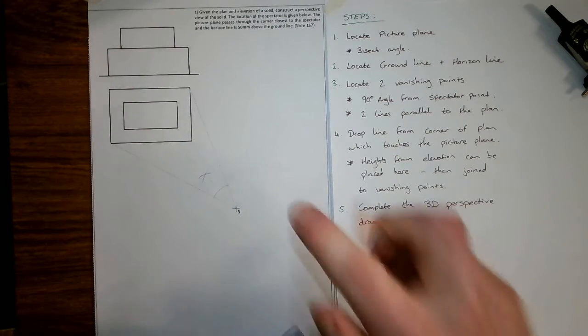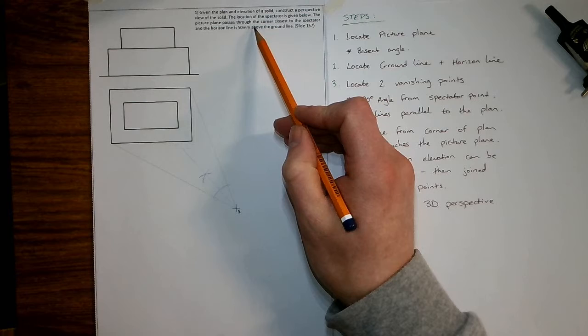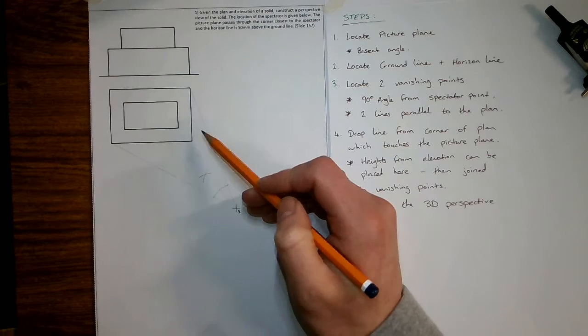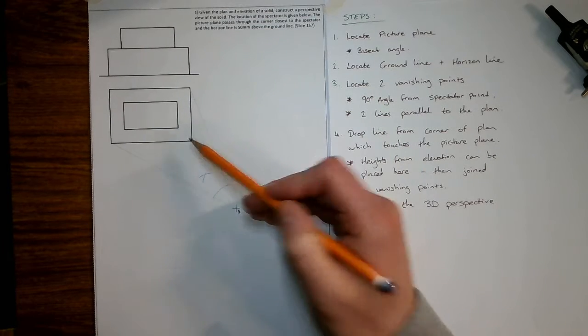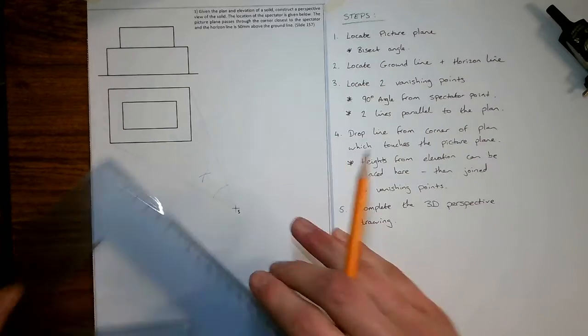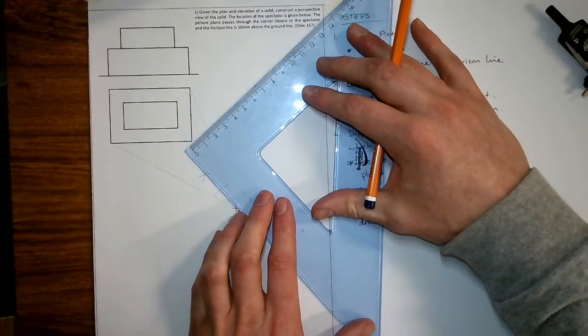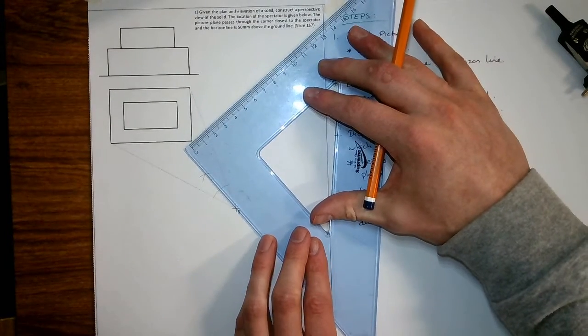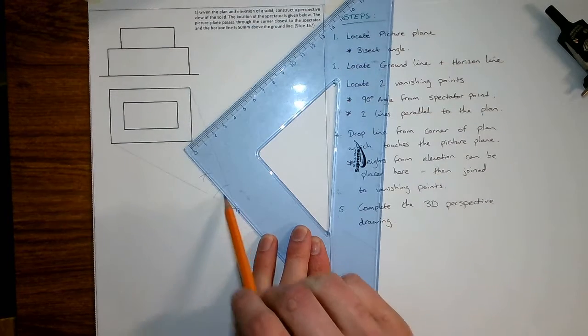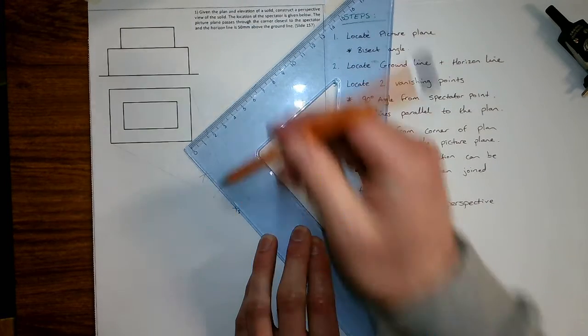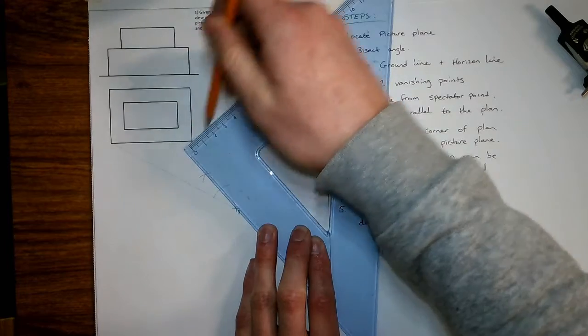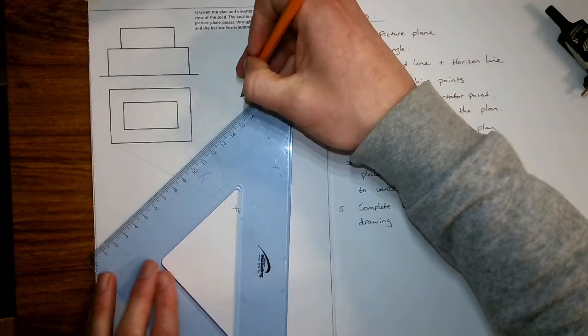Okay, we know for this particular question that the picture plane passes through this corner, the corner closest to the spectator, which is this one. So at 90 degrees, you can draw your picture plane. So you line up your set square at 90 degrees here, and it needs to go through this point. You can draw your line, and then I'm just going to extend it.